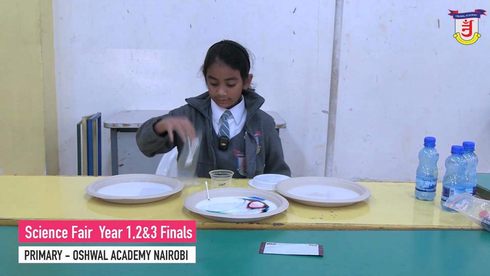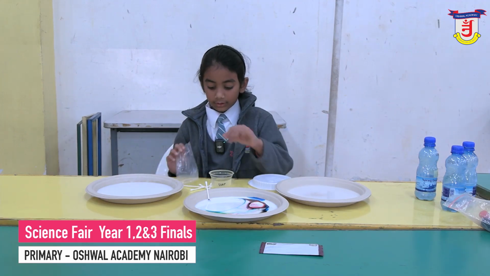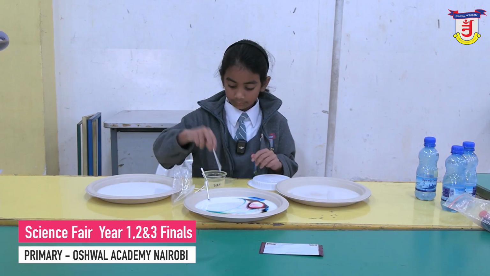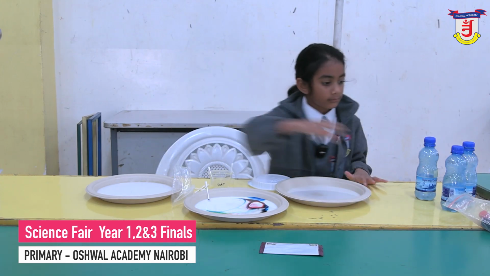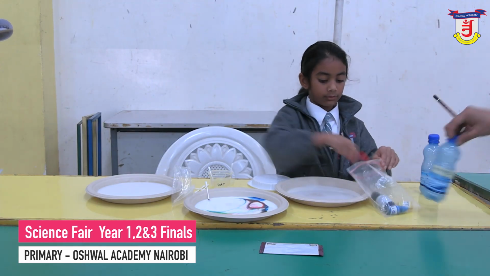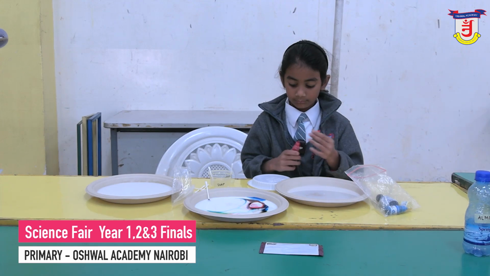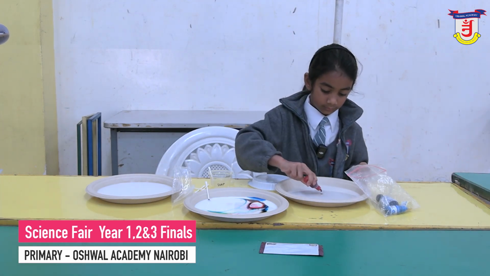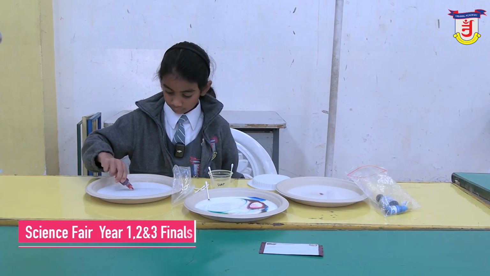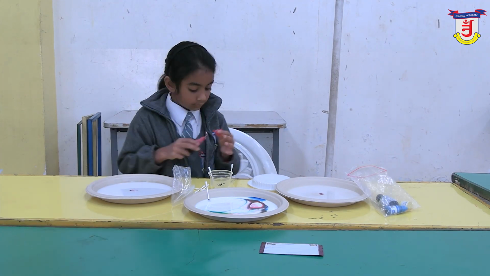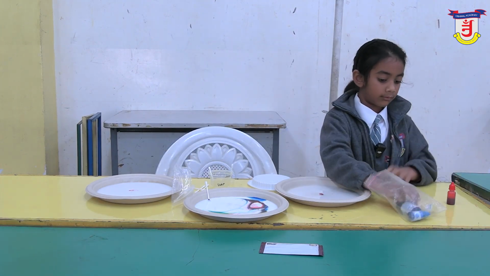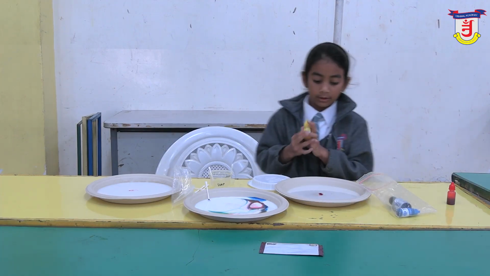Now I will take my cotton bud again and put it into the soap. Now I'm going to do the colors again. Now I will do yellow.